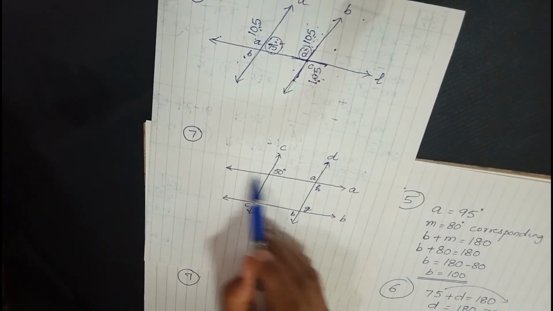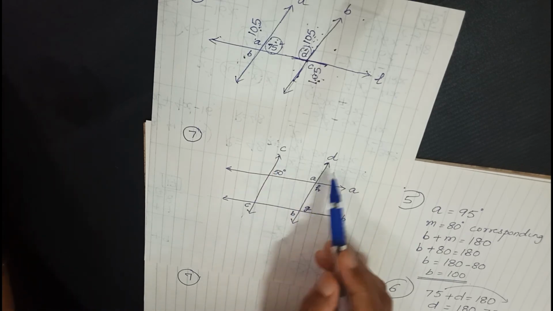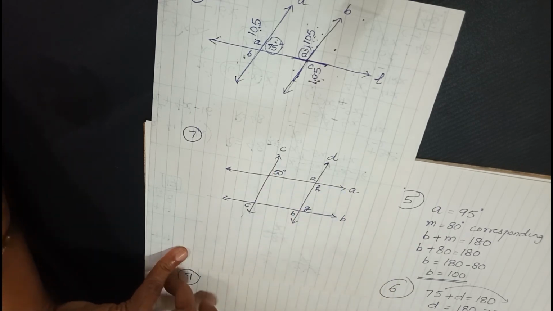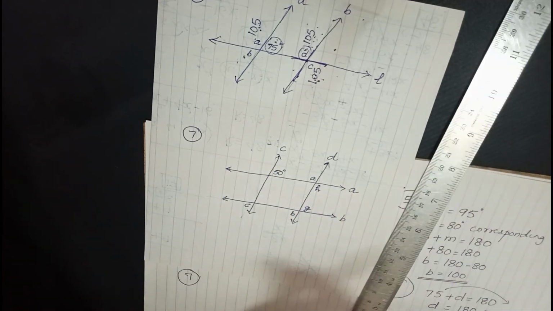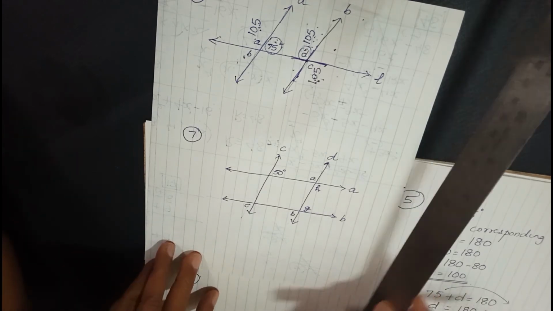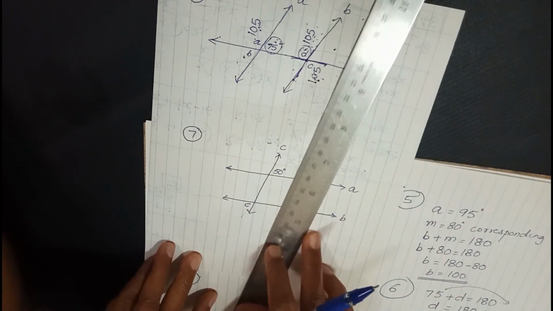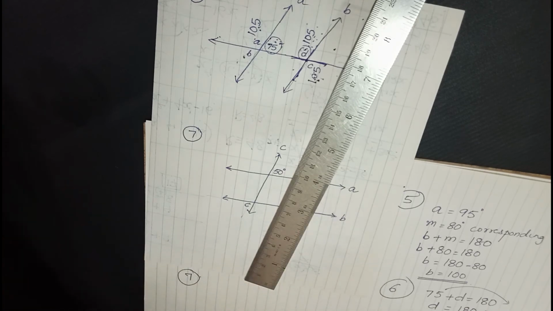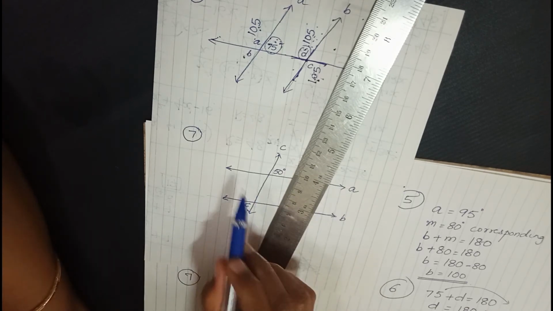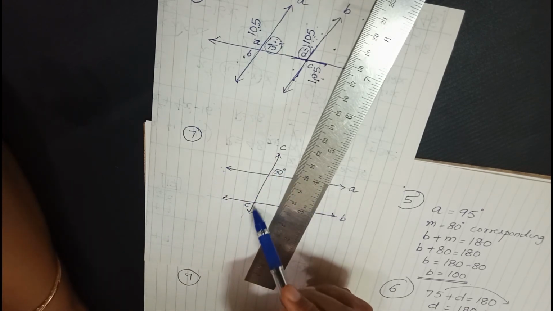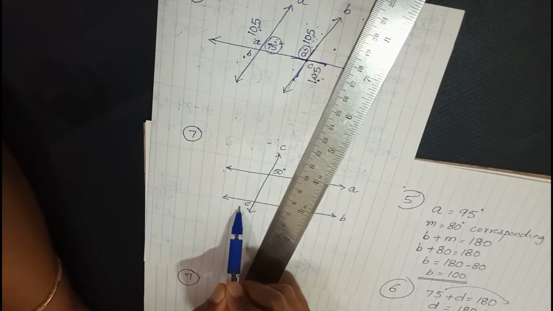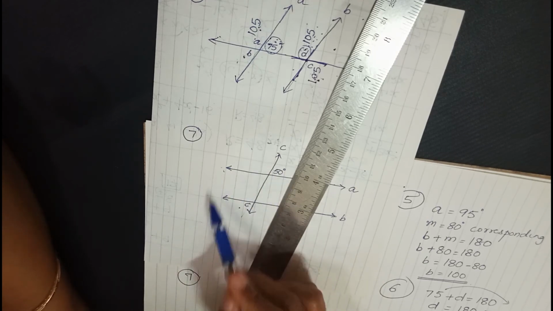Now here also you can see we have two lines and two transversals. So what we will do is, as I have told, you should always take care of only one transversal first. So I'm just hiding this transversal so it becomes easier for you to see what we want to find out. Now these are the two lines and this is the transversal. So I will be able to get the value of C using this.